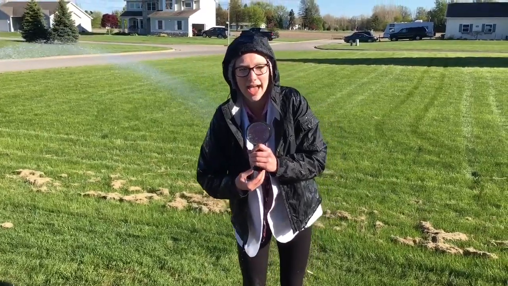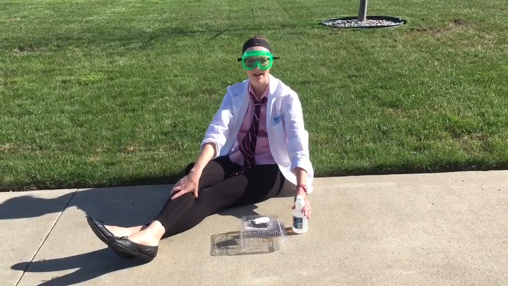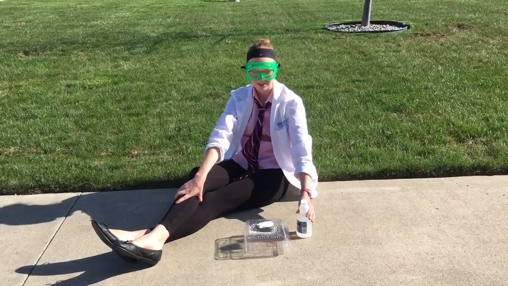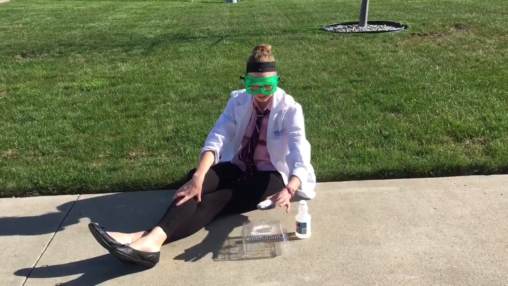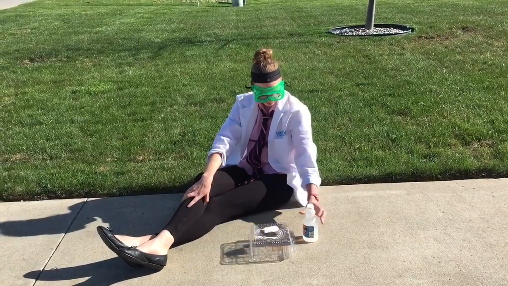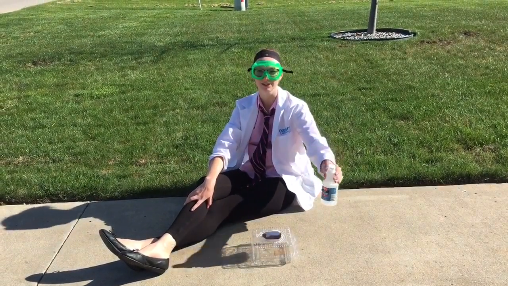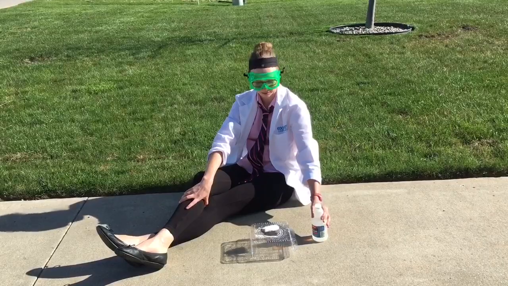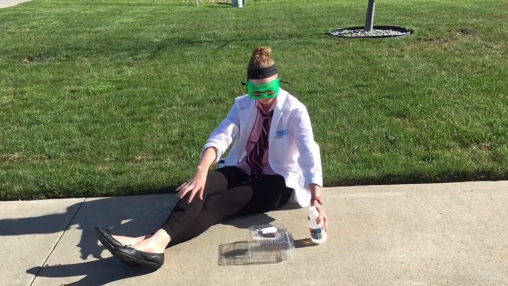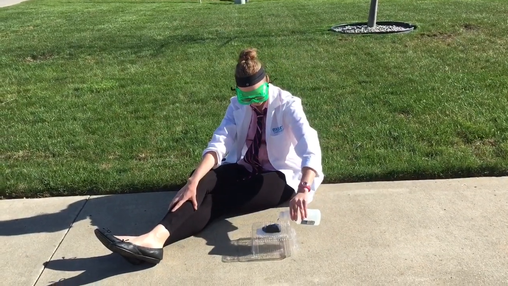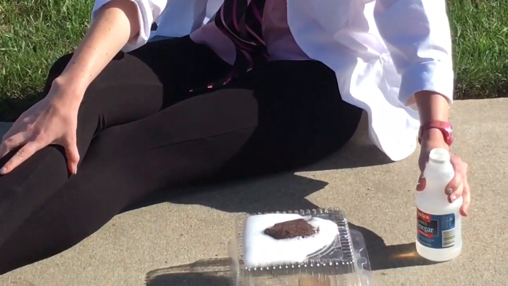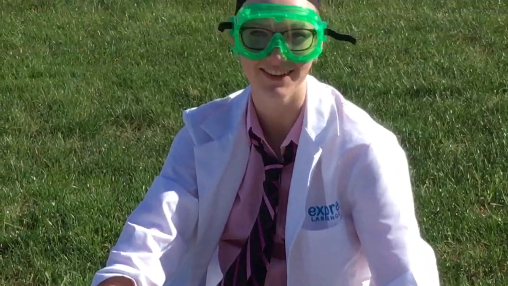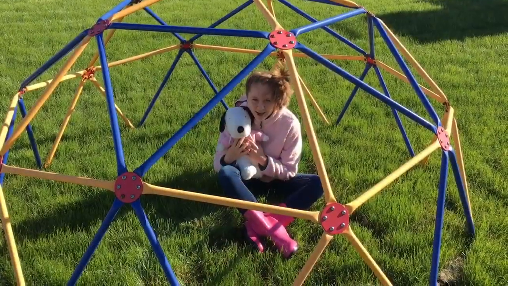Now let's go to the lab. Today we're going to be modeling what happens to acid rain on buildings. To do so, we have this piece of sidewalk chalk and white vinegar, distilled. Let's see what happens when acid rain comes on a building. Whoa! So what can you do to stop it?